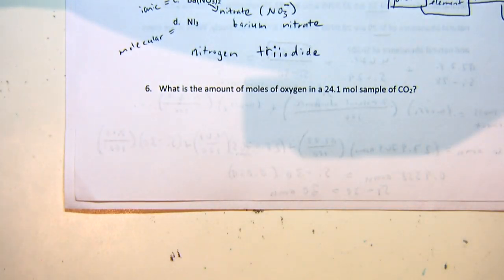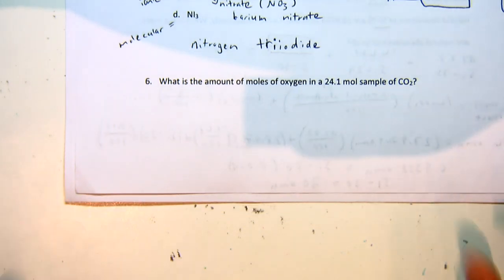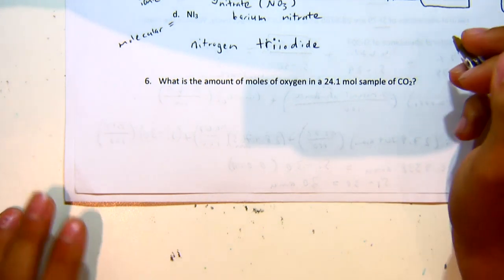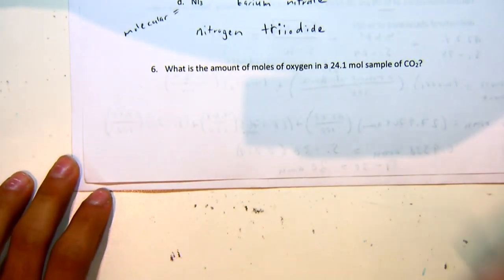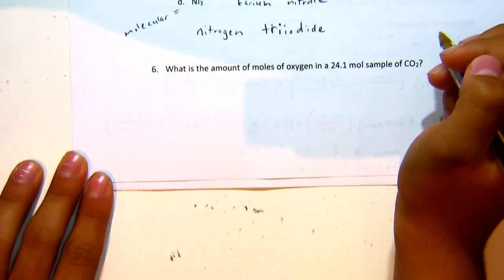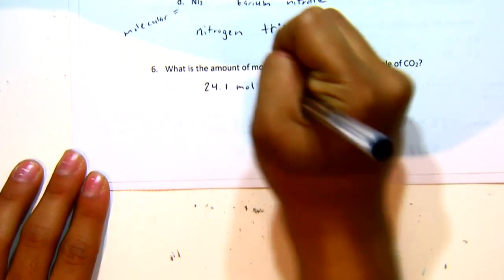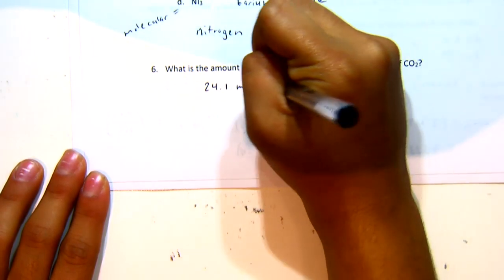Now, the next problem, this is also from back in chapter 1, and this is asking what is the amount of moles of oxygen in a 24.1 sample of carbon dioxide. And this is actually a very straightforward problem. It just might feel weird if you haven't seen it in a while. But all this really is asking for you to think about the moles of carbon dioxide you have, which is 24.1 moles of carbon dioxide.